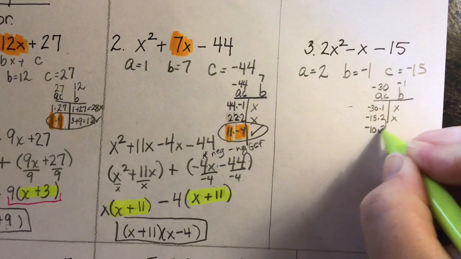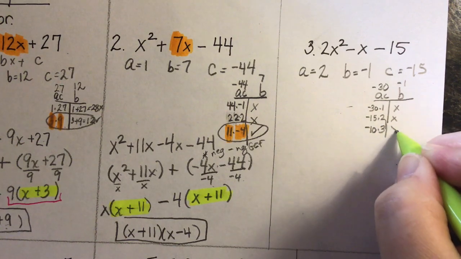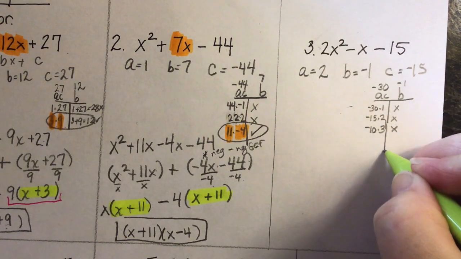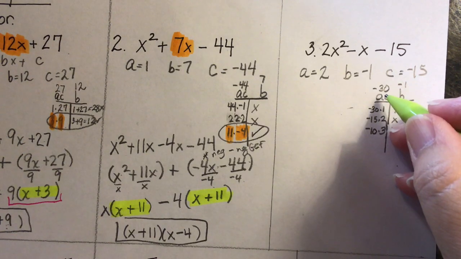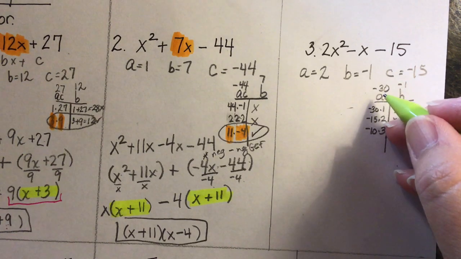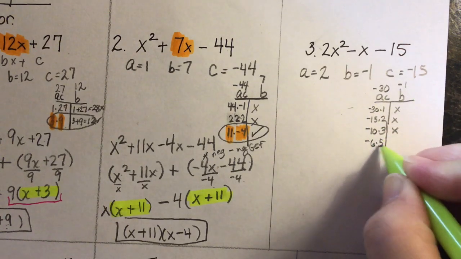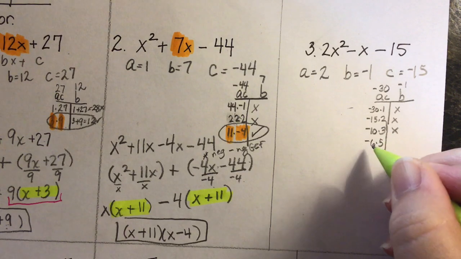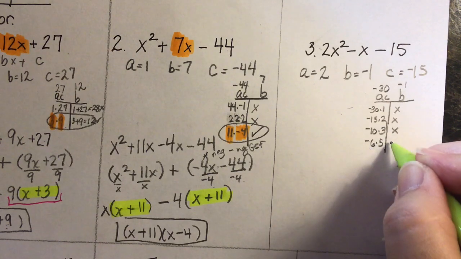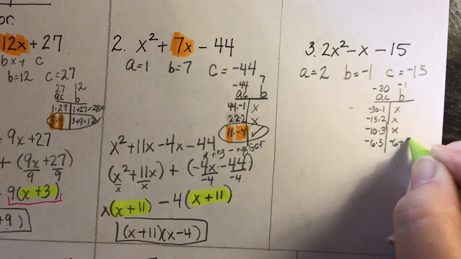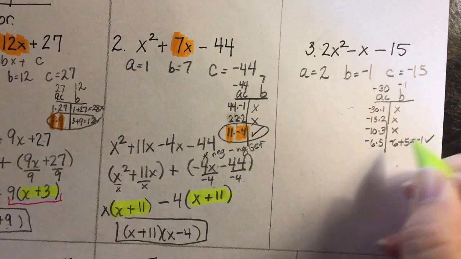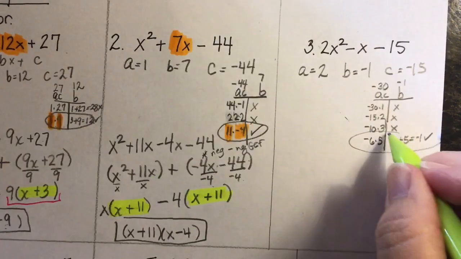Negative 10 times 3. When I add those, I get negative 7, so I still don't have negative 1. Is 30 divisible by 4? No, it is not. Is 30 divisible by 5? Yes, it is. Negative 6 times 5 will give me negative 30. Negative 6 plus 5, is that negative 1? Yes, so that's the pair that works for me.